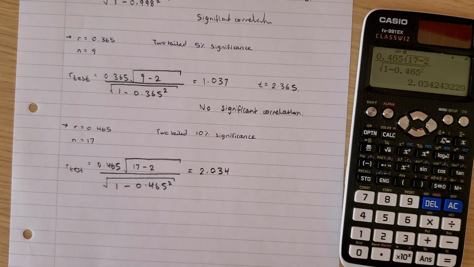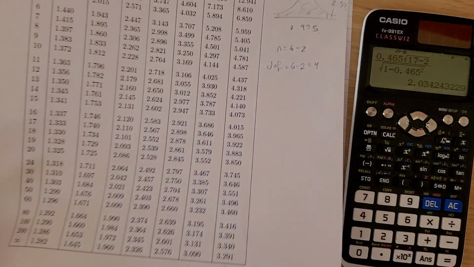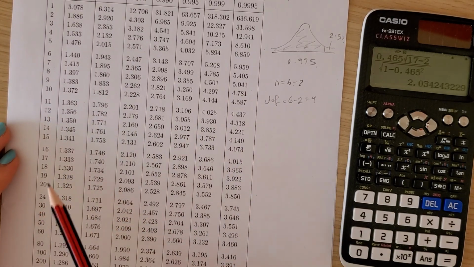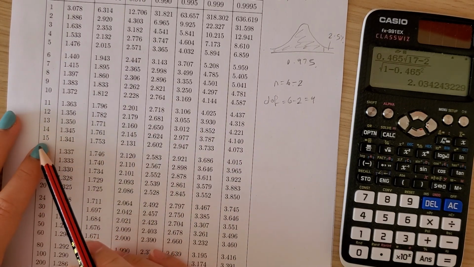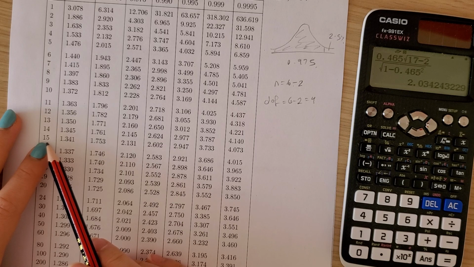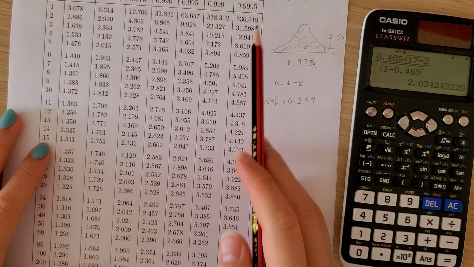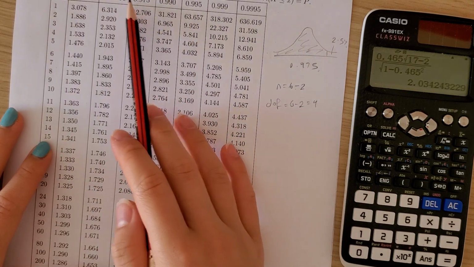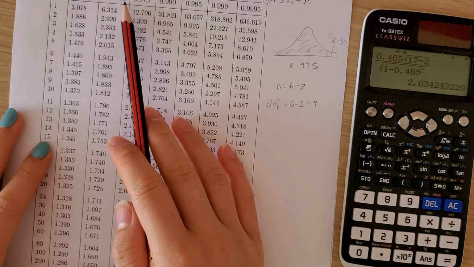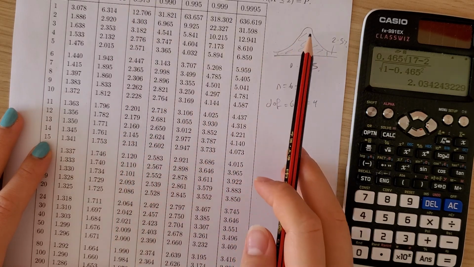If we do the calculation, we get 2.034. Now if we look at our table, we have a value of n that's 17, so 17 minus 2 is 15, and we had a 10% significance level in a two-tailed test. Because it's two-tailed, we halve the significance, so 5%, and we find the corresponding area here. 5% significance leads to a 0.95 area on the left-hand side.